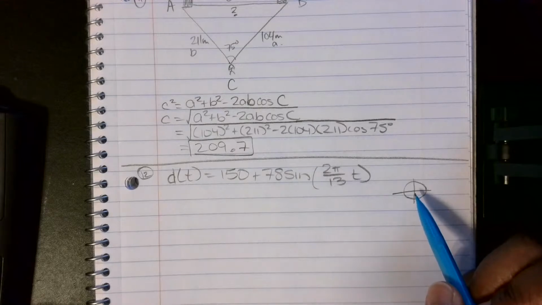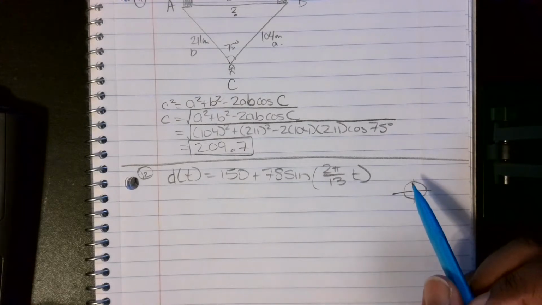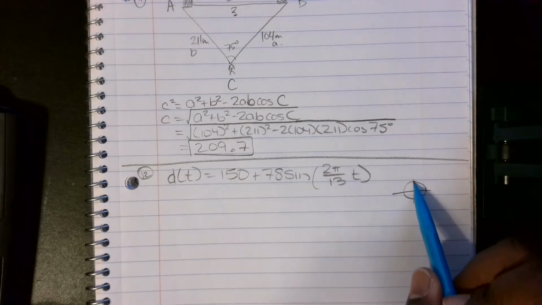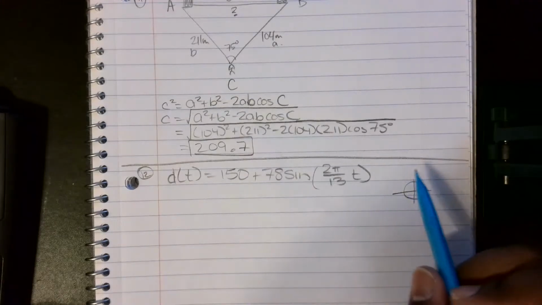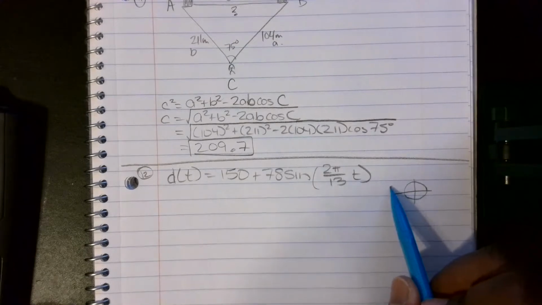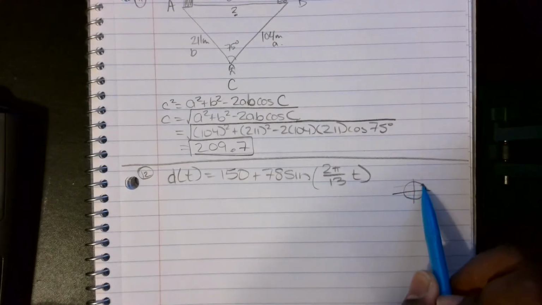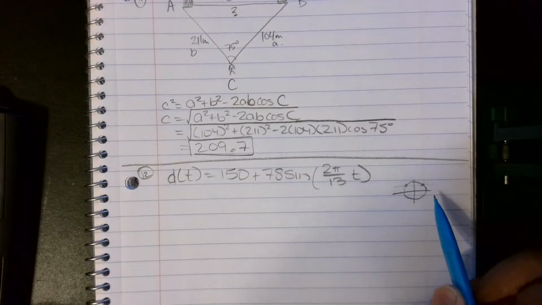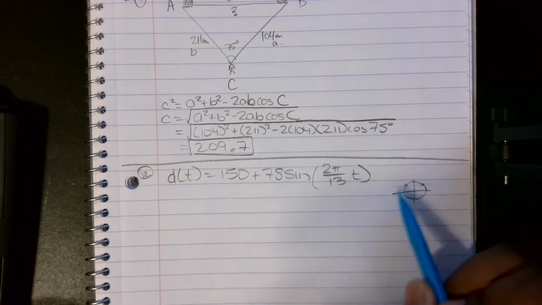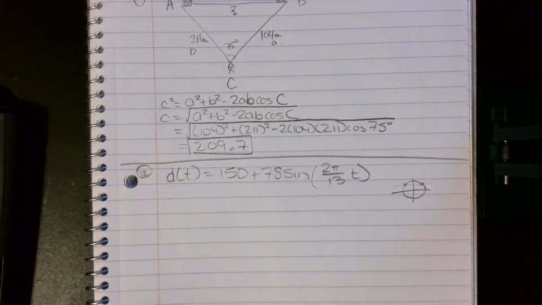It's asking when it's going to be a certain number of miles away from the airport. If it's not at the maximum distance, which would be 150 plus 78, which is 228 miles, we know that there are two places that it'll be, because 13 is the whole cycle.